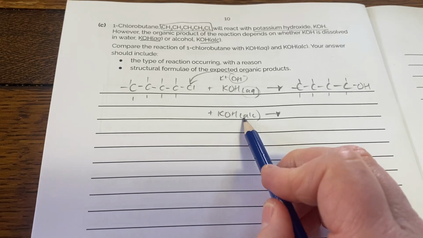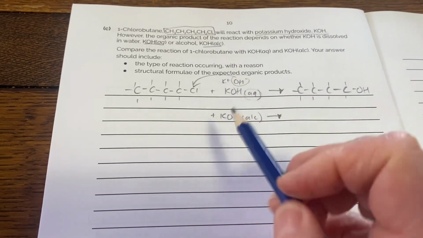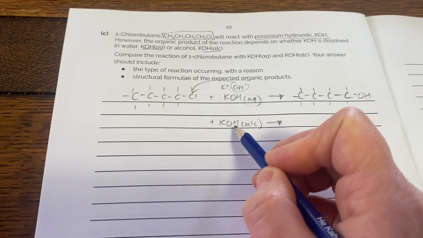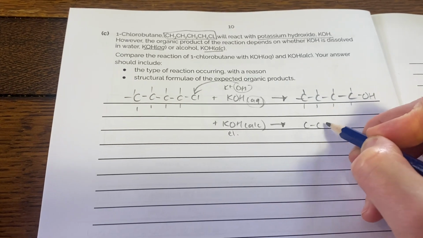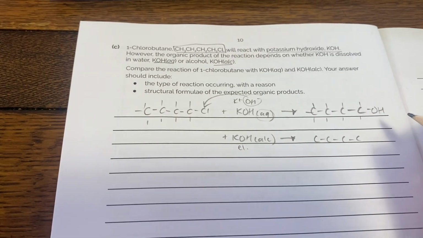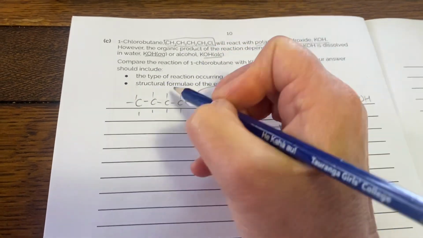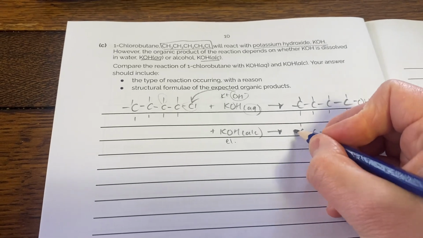In this one, with my alcohol, it hasn't an alcohol, it can't dissociate into its ions, so it's just a catalyst, and this is going to be my elimination. So I'm going to still have 4 carbons, but I'm going to eliminate the functional group and a hydrogen from an adjacent carbon to form a double bond.